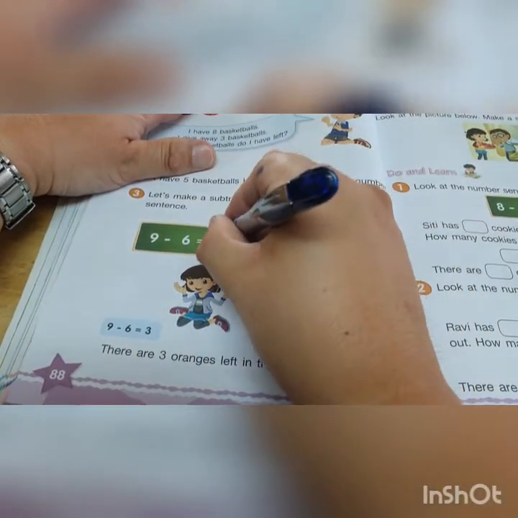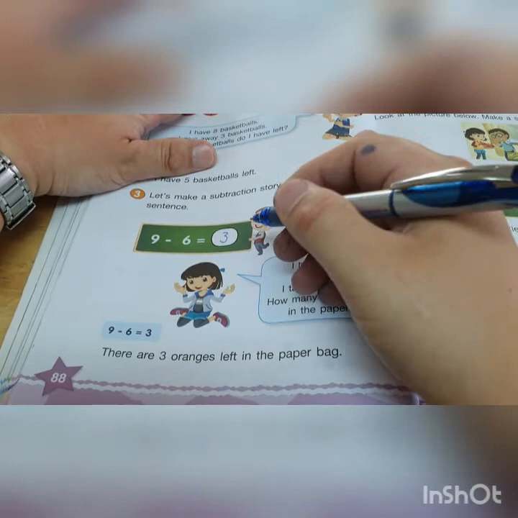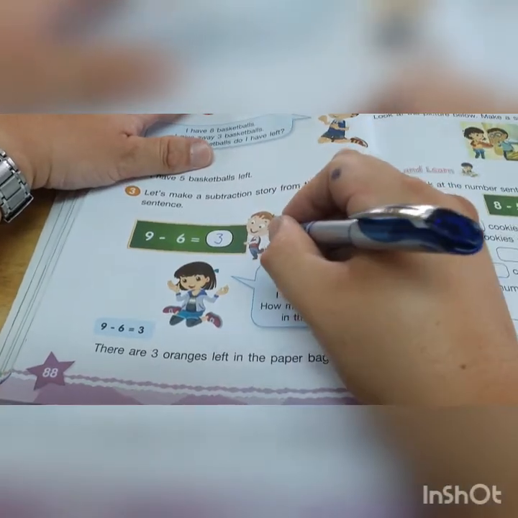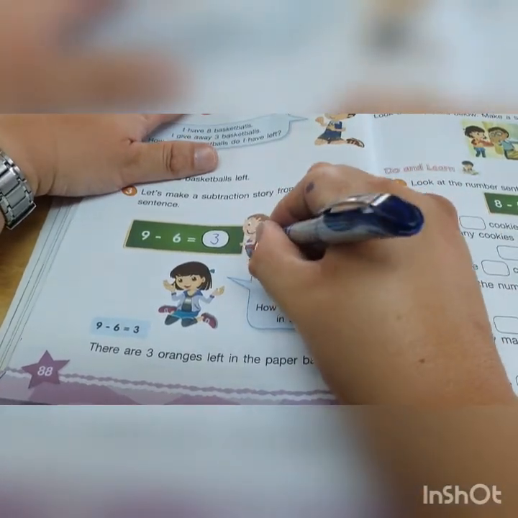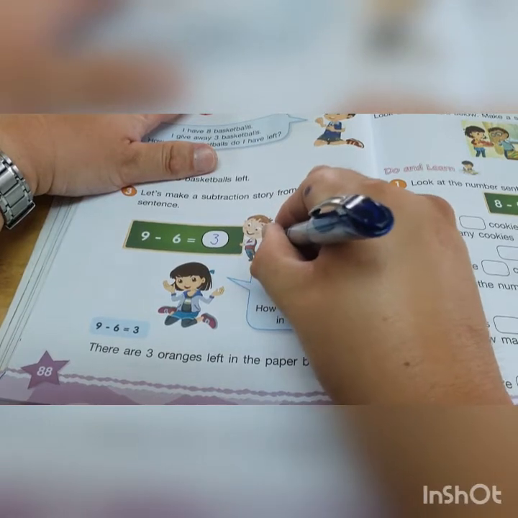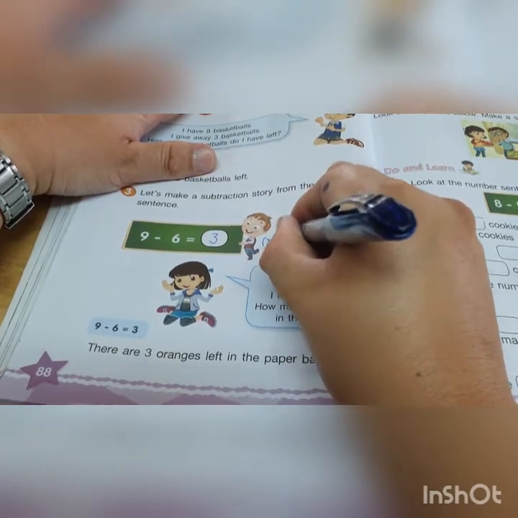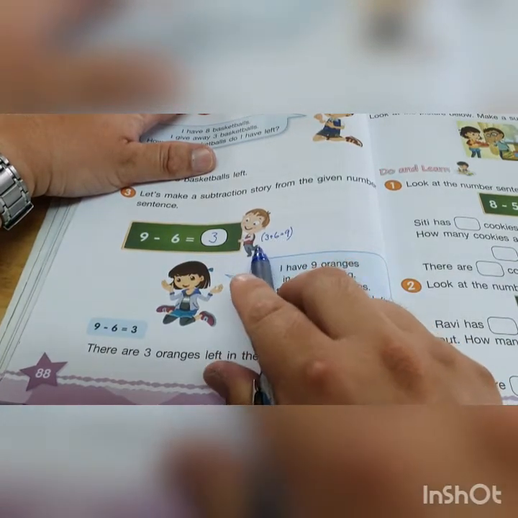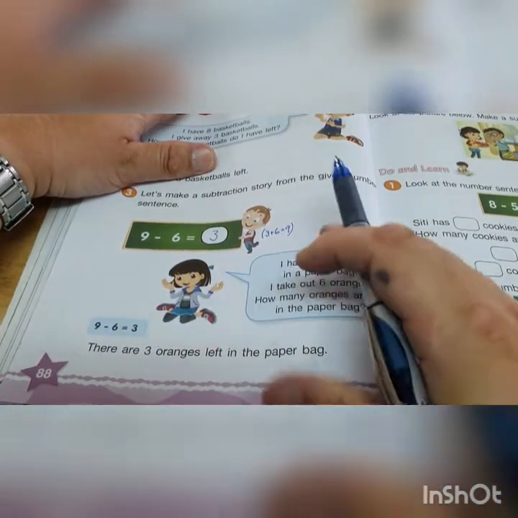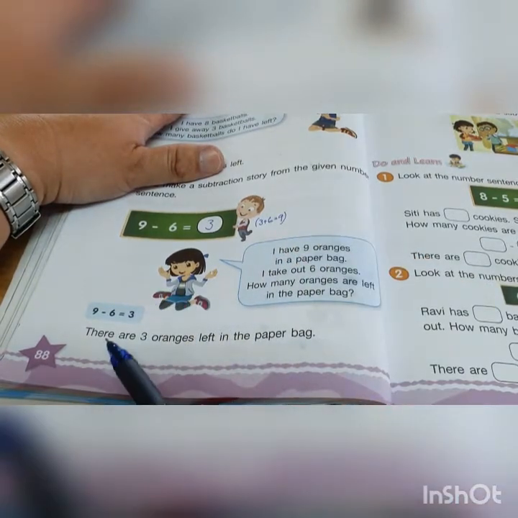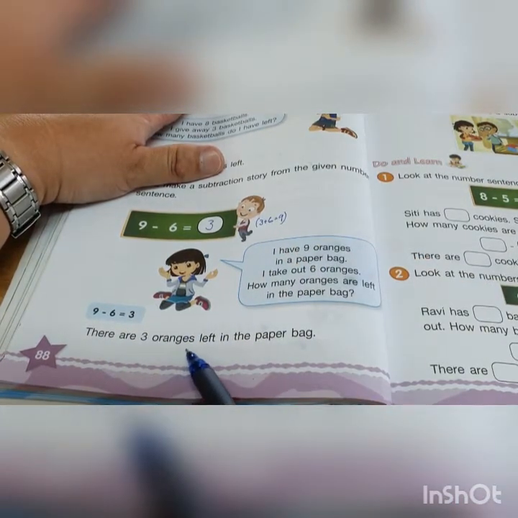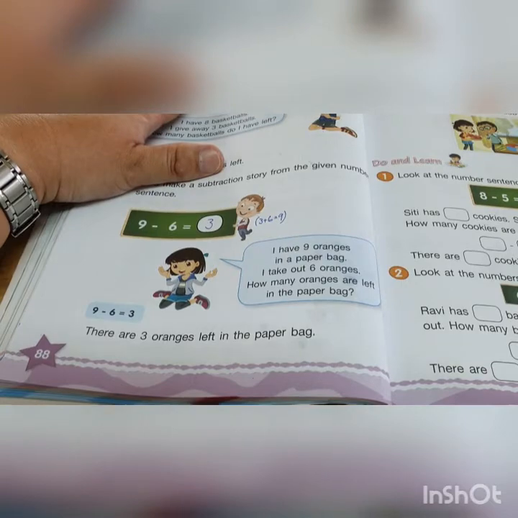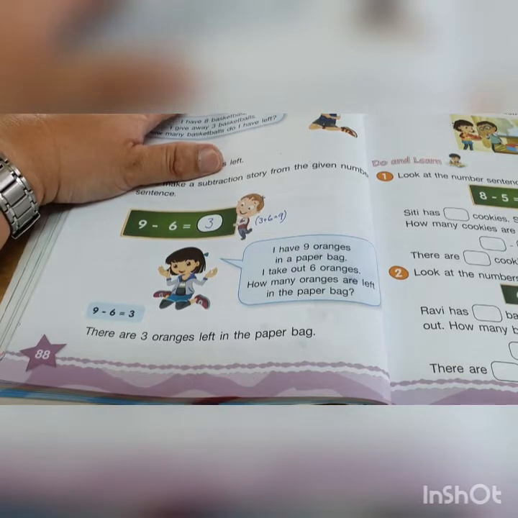3. Yes. And we can double check if we want. Make it small here. So 3 plus 6 equals 9. So if 3 plus 6 equals 9, then it is correct. And it is correct. So the answer, there are 3 oranges left in the paper bag. All right, good.